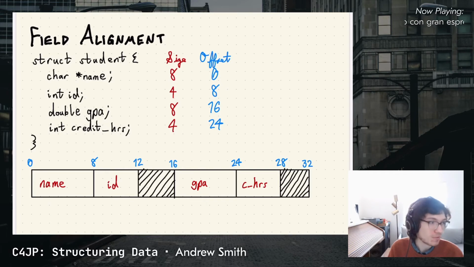And now, why would you do this, you say? Why on earth would you append dead space to the end of a struct? That also seems really, really, really dumb. Well, the reason we do that is because of arrays. Right? Think about it. If we have an array of students, then we need to make sure that all members of all of those structs in that array are properly aligned.